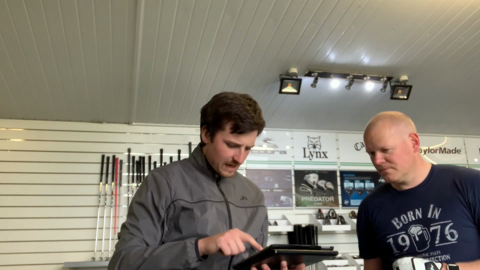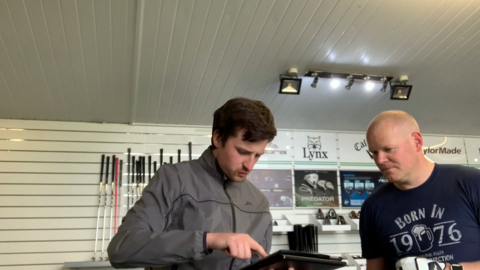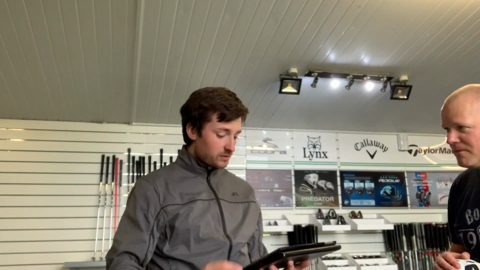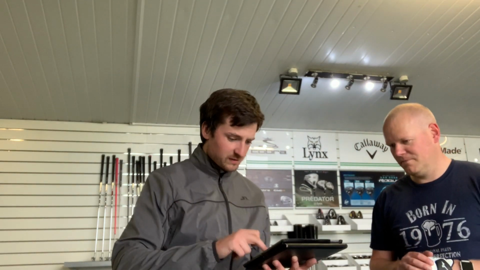Angle of attack is on average 2.3 degrees up, so that's a good thing. So we're working it on the up, which is good. So maximising numbers in that sense, but just bringing it too far to the left, that's all.